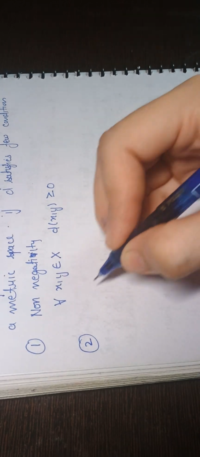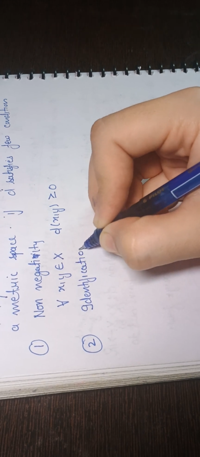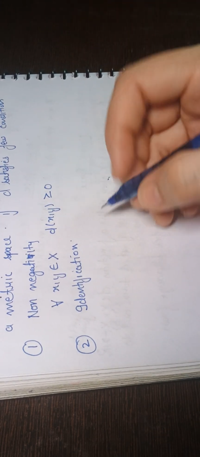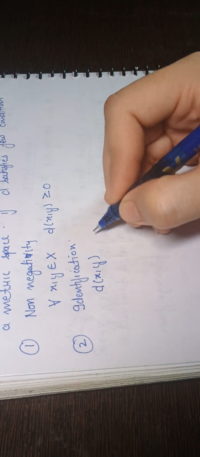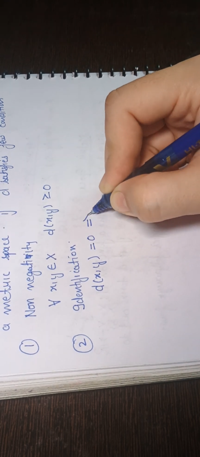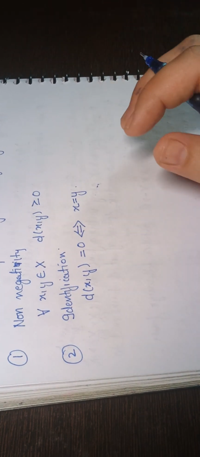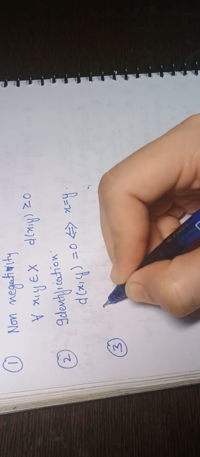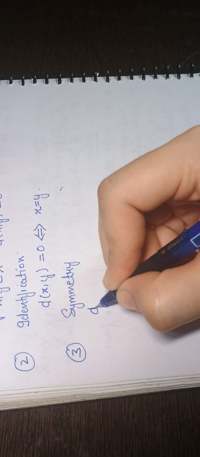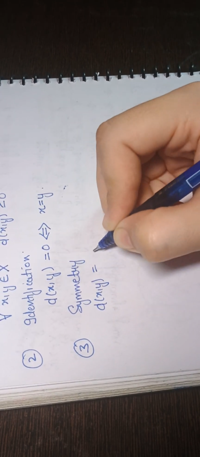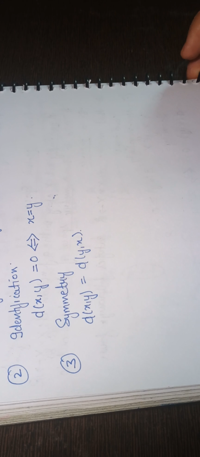Second thing is identification, which states that the distance of any two points x, y is 0 if and only if x and y are coinciding or they are equal. Third condition is symmetry, which says that d of xy is the same as d of yx. Interchanging the elements does not change the value.